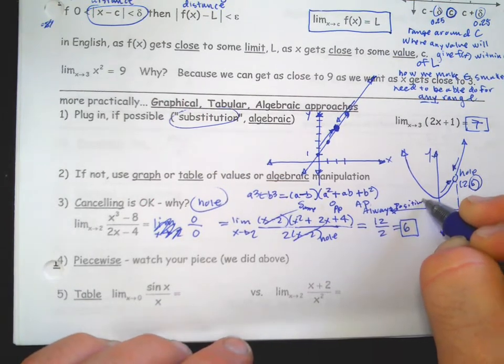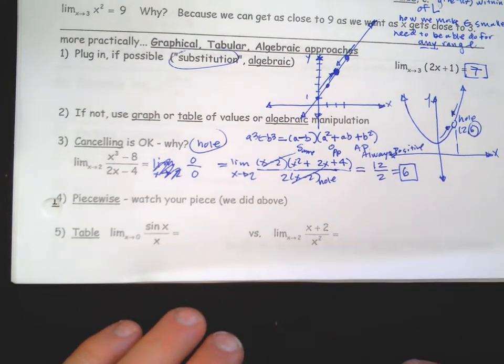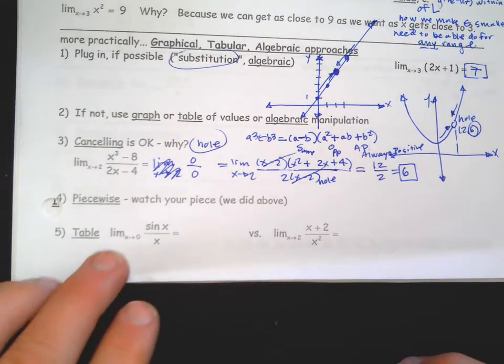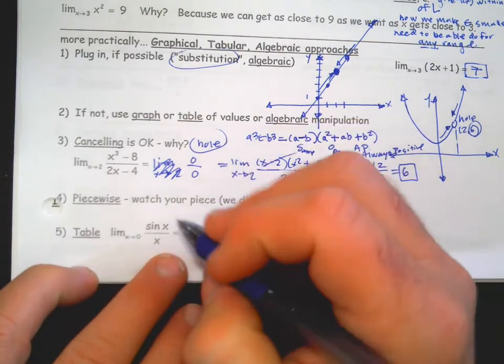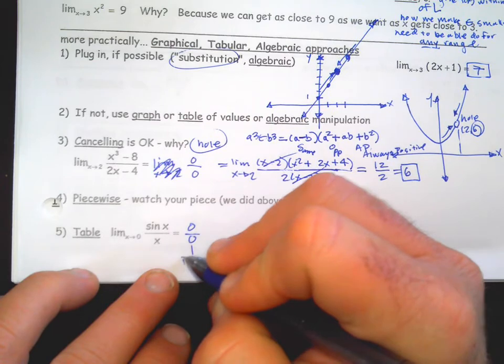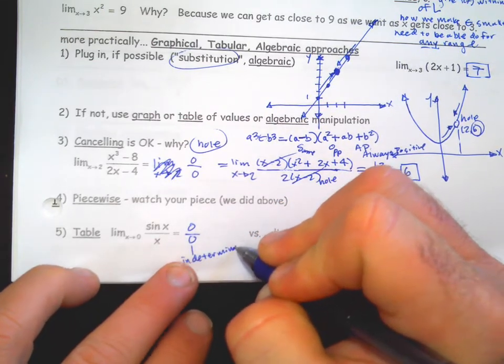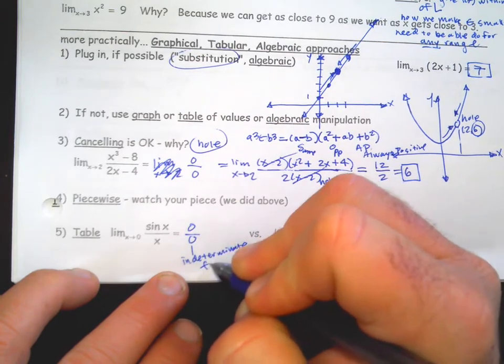You could use the rational root theorem to get that. It's a lot more work, but piecewise, kind of like the graphs we did above, we were just using a graph. There are some other situations where the limit as x approaches 0 of sine x over x, if you plug 0 in, you get 0 over 0. And we call this the indeterminate form, meaning you cannot determine the answer from it.